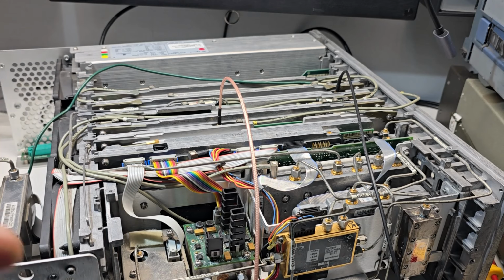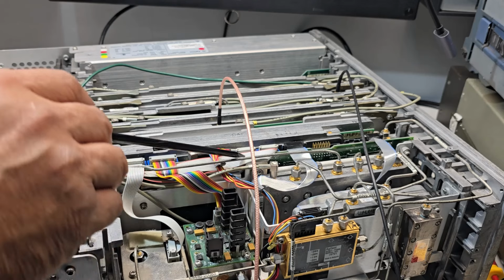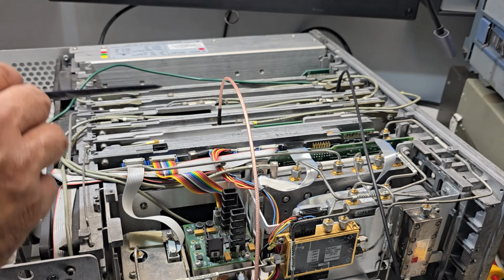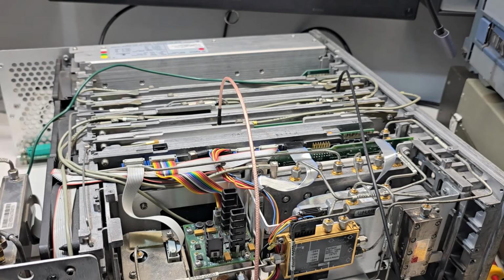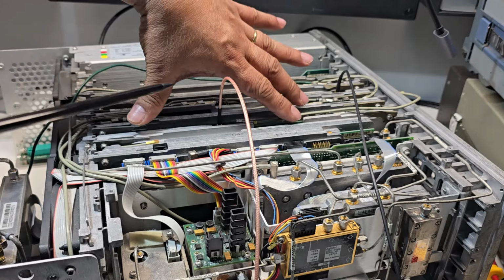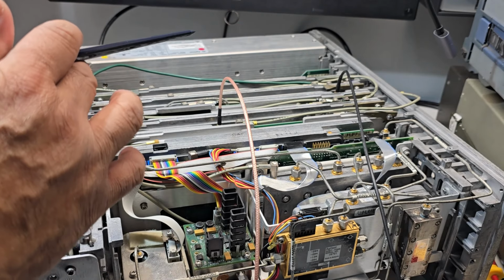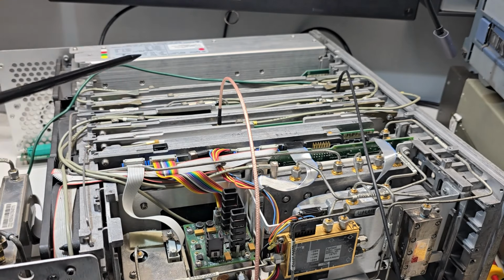So I might use this cable to solder pin to pin straight through, so I could take this module out and see what I could do.